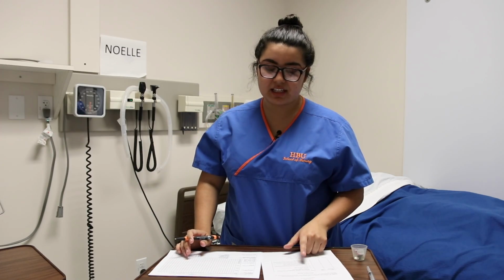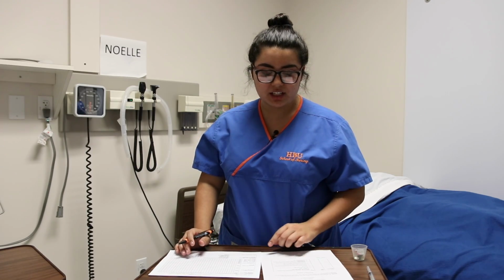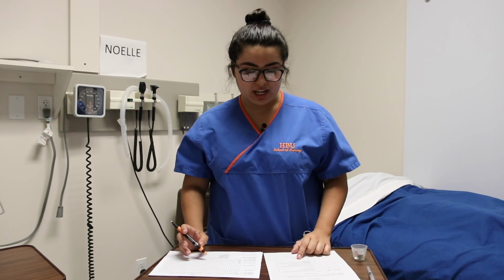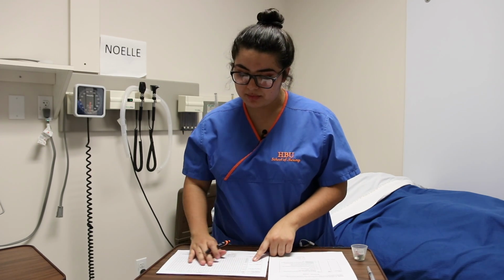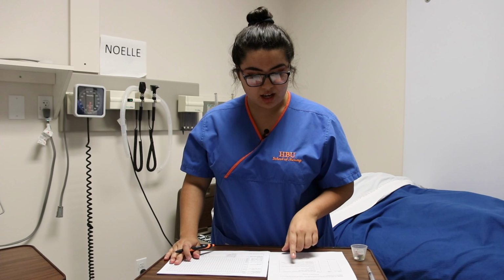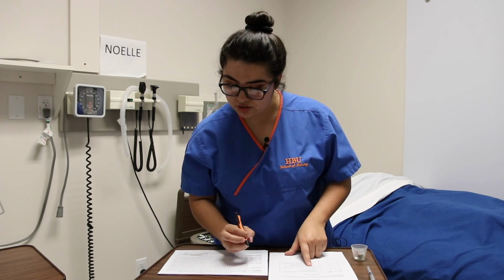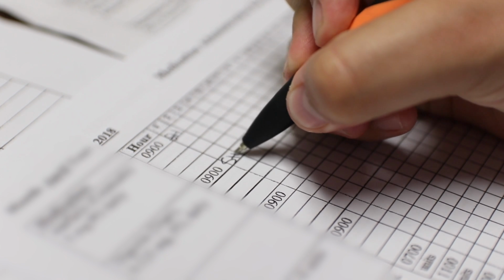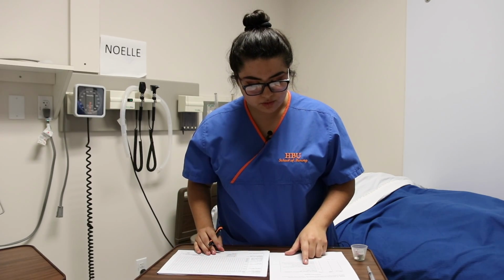So after giving meds and leaving the patient in his room, I'm going to go ahead and document the medications that I gave. So I have my document sheet and I see I gave heparin, so it is 9 a.m. So I'm going to initial next to heparin next to 9 a.m. And I would go ahead and do this with all the rest of the medications that I gave.